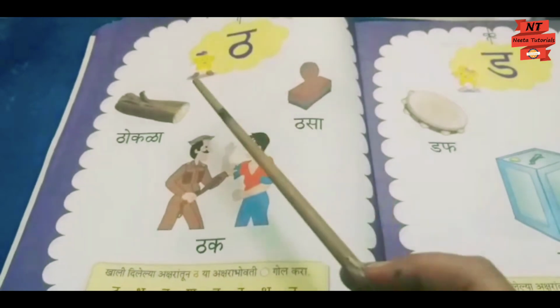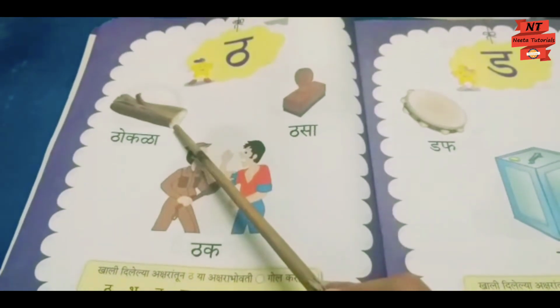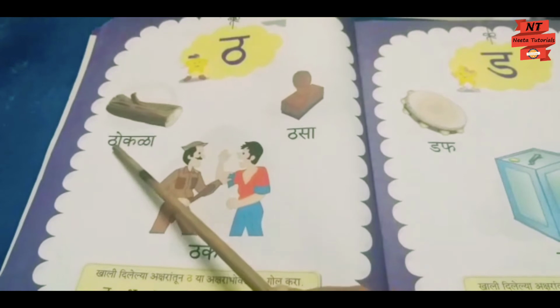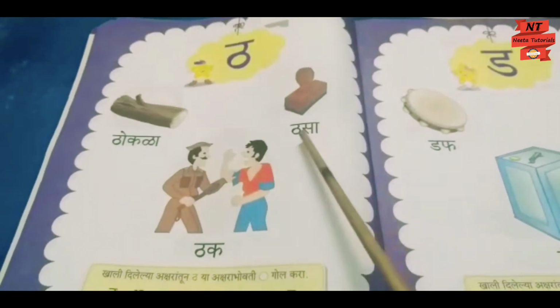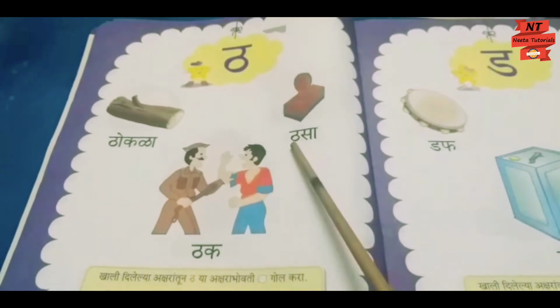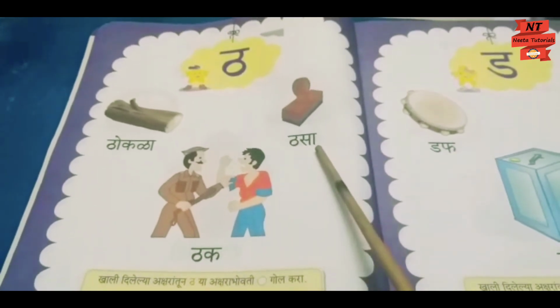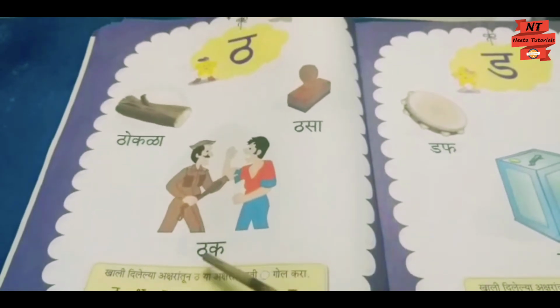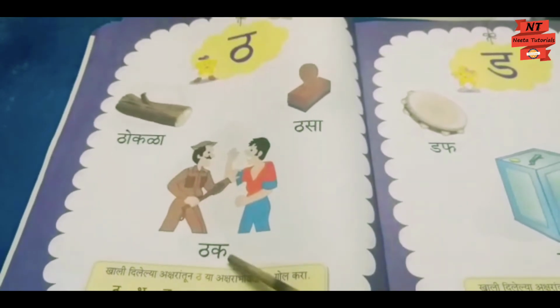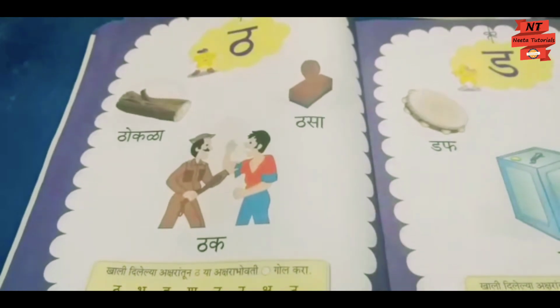Now here you should be able to identify ka akshar in thokda. Here you should be able to write tha as in thasa, and here you should be able to write the whole word, that is thak.